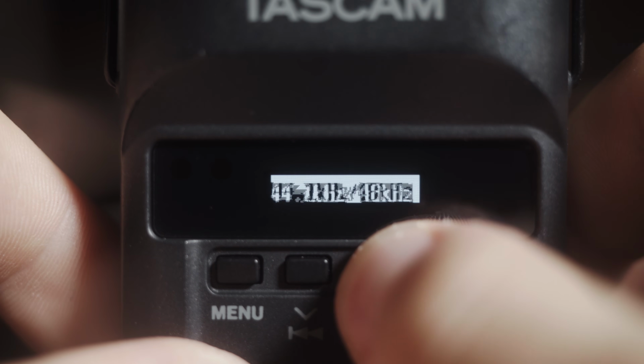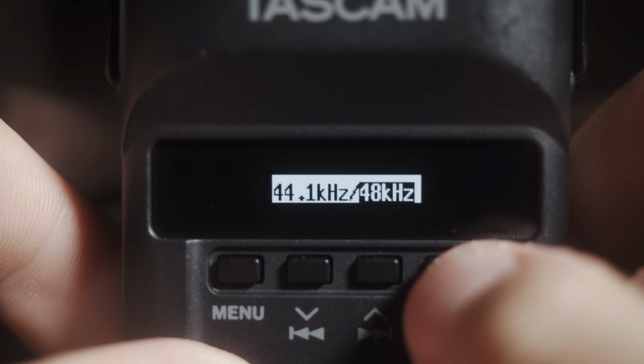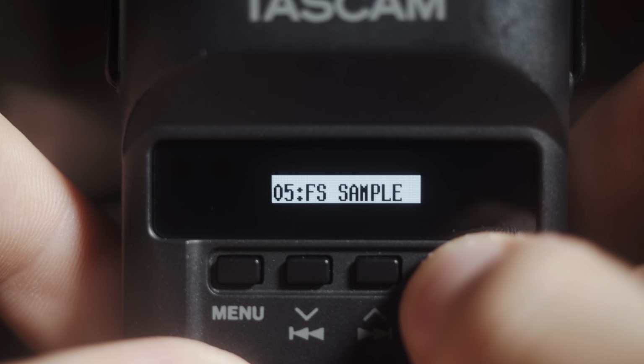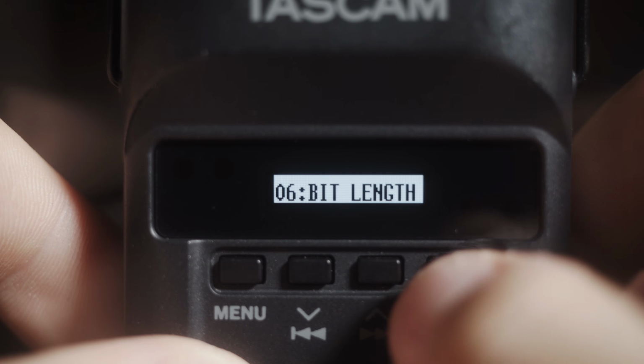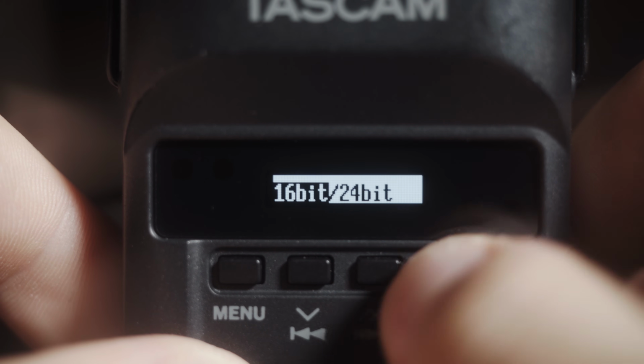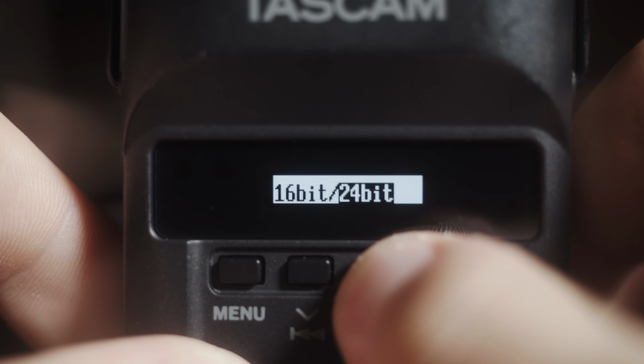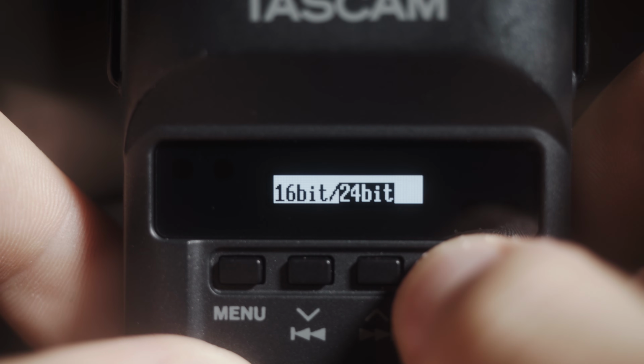Fifth, we have FS sample, and you're going to want to set that to 48 kilohertz because most cameras also record audio at 48 kilohertz. By setting your recorder to the same sample rate, you will make syncing audio with your DR-10L very easy and help prevent audio drift. Sixth, we have bit length, and you're going to want to set that to 24-bit. 24-bit is higher quality audio than 16-bit, and I see no reason to use a lower quality audio file. I want as high of quality as possible.